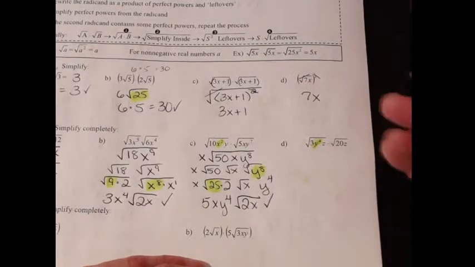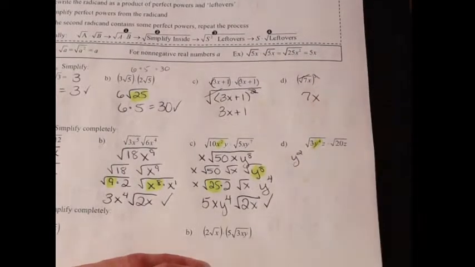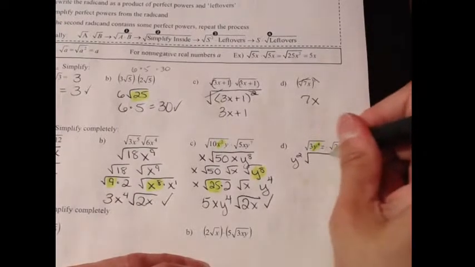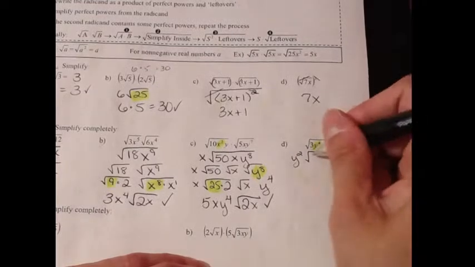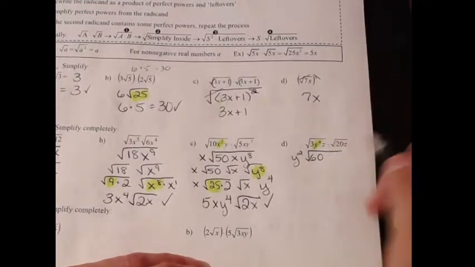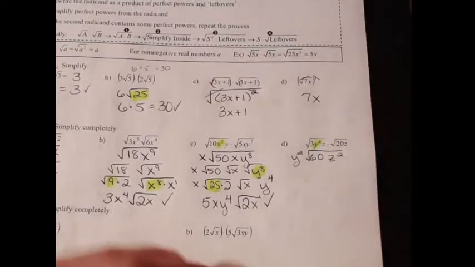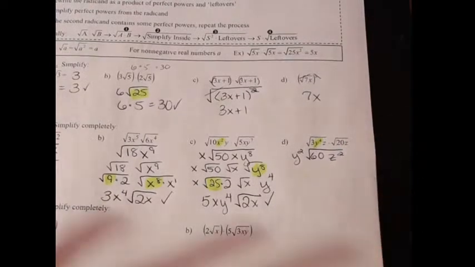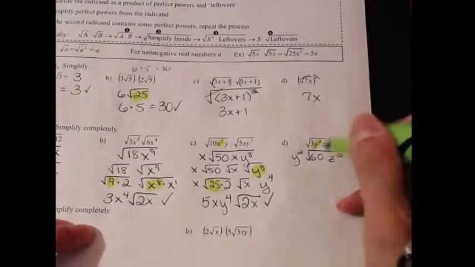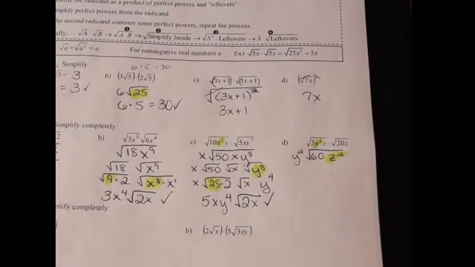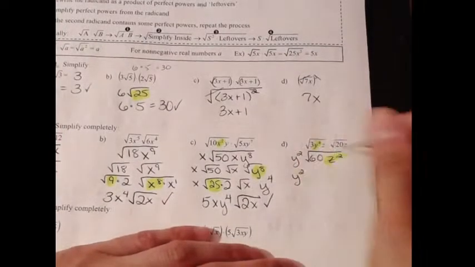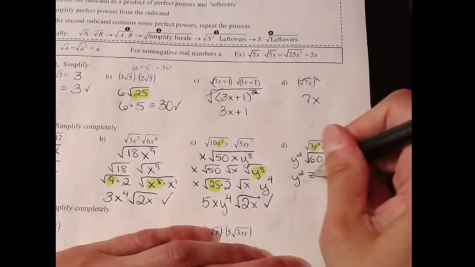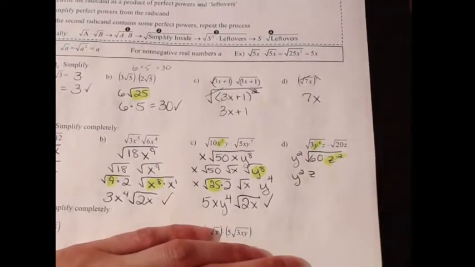Immediately, square root of y to the 4th, I know that's y squared. I'm not going to overcomplicate it. Then I have 3 times 20, which is 60. Z times z, which is z squared. I see another perfect square, and I'm just going to highlight this right now because I know that's going to come out. So I have y squared. The square root of z squared is z. But then I still have square root of 60.